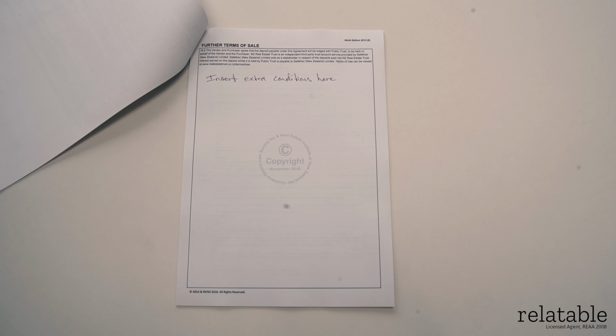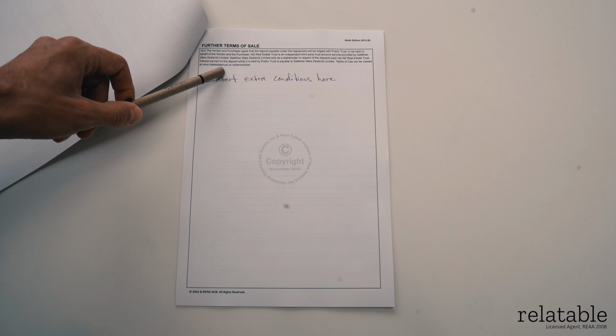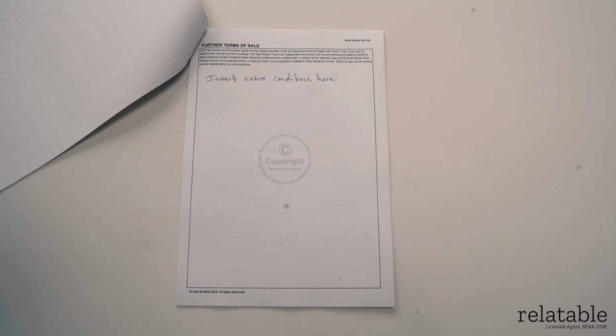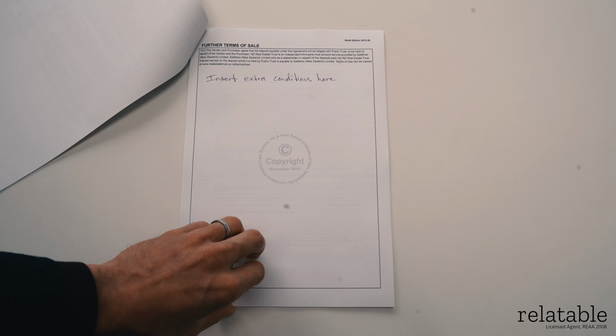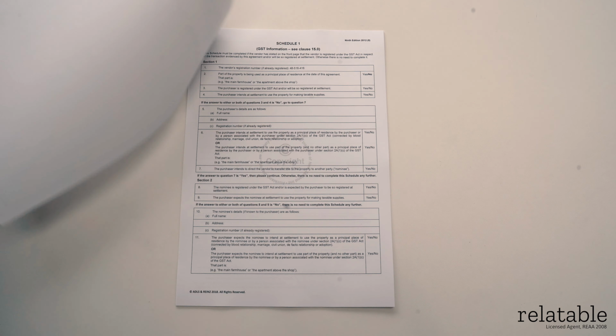Then you get to a page with a lot of blank space. So this is where you can insert any extra conditions that maybe aren't covered by that wording on the front page. So maybe it's a condition to ensure that the property is suitable for insurance purposes. Maybe you want to have the vendor do some work before you move in. Those kind of conditions you would list here. Contact us if you need some help with wording, but definitely your solicitor can help with that too. The top clause, which is pre-written in, that just states that we don't hold any deposit money ourselves. We use the public trust system called the NZ Real Estate Trust to look after any funds for safekeeping.